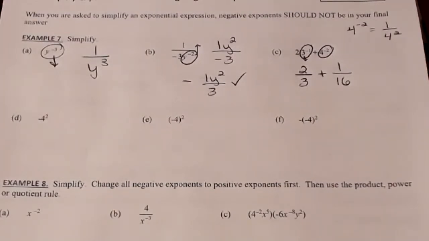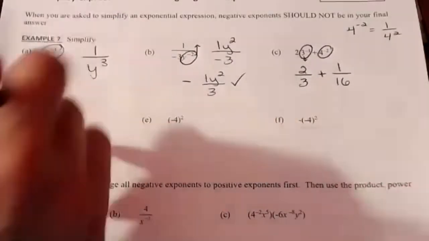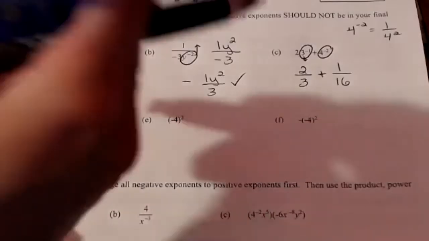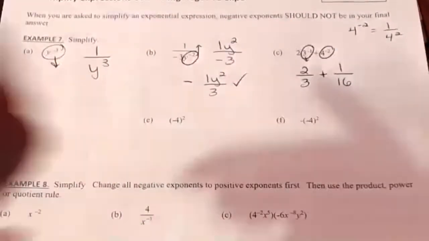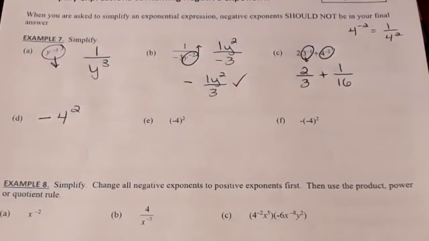Cool. For part D, what's being raised to a power? Just the 4. Yes, just the 4. Now this is crazy. I'm going to rewrite this because that's mad small. So I'm actually going to white it out and rewrite it. What D said was this, -4 squared.